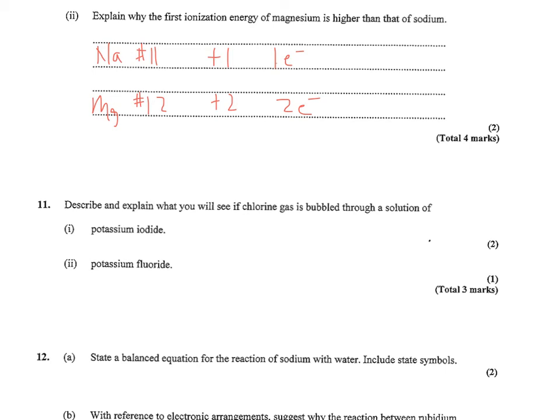Number 11 says, describe and explain what you will see if chlorine gas is bubbled through a solution of potassium iodide, so this is KI, or potassium fluoride, this is KF, and chlorine gas is Cl2. So really what you're talking about here is, will this single replacement reaction happen? For it to happen, chlorine has to bump off either iodine or fluorine.